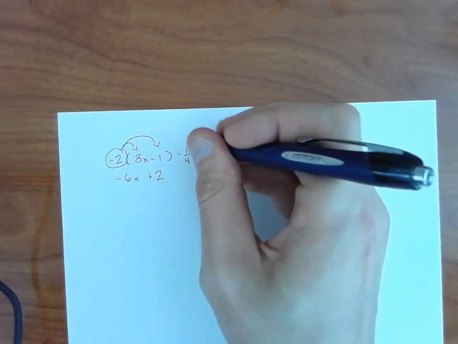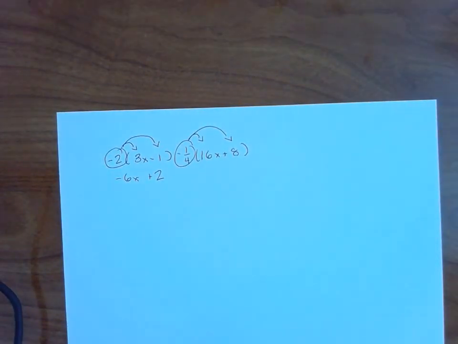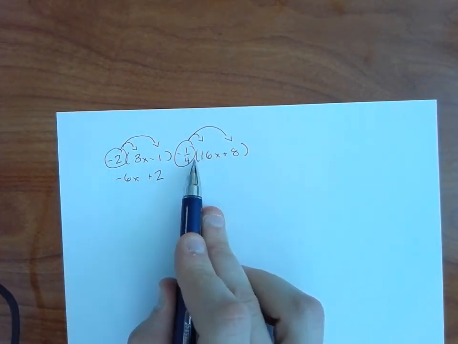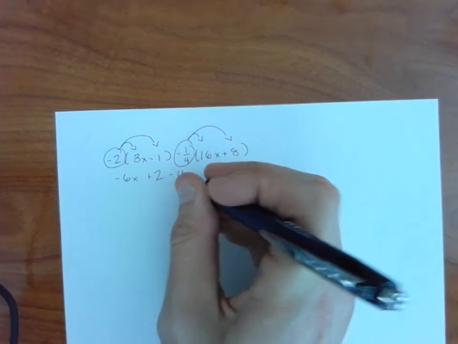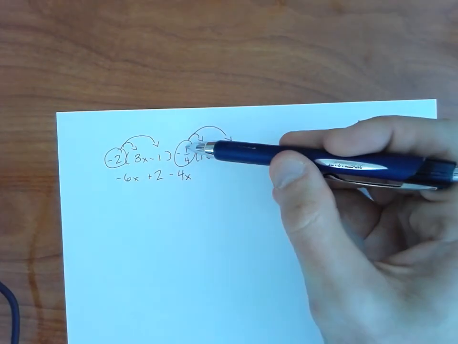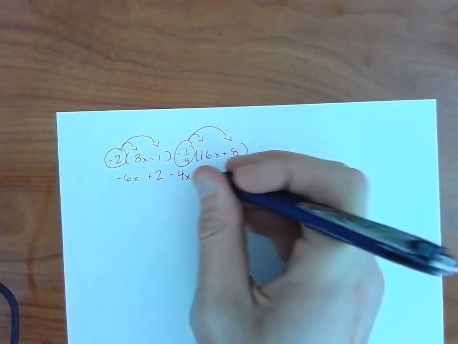Now, I'm going to do the same thing here. This time, I'm multiplying by a fourth. But it's a -1/4. So, -1/4 times 16, that's going to be -4x. Distribute the -1/4 to the 8. Well, -1/4 times 8 is just -2.